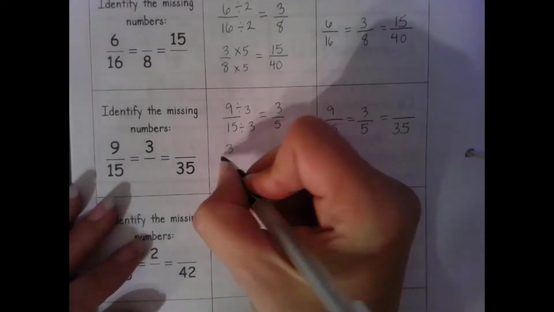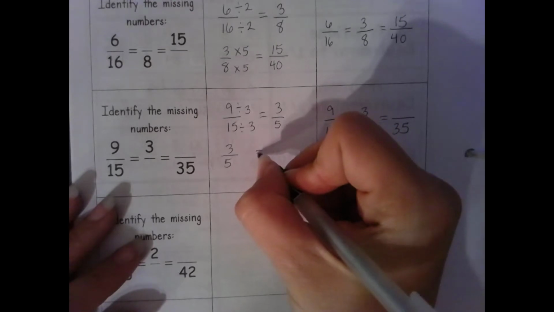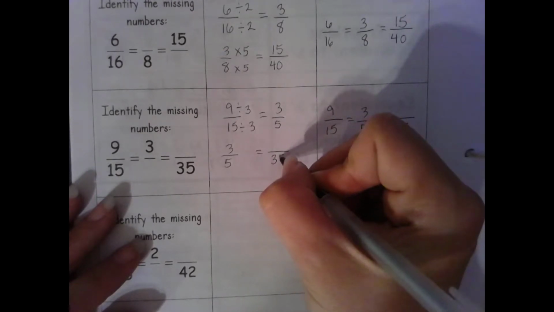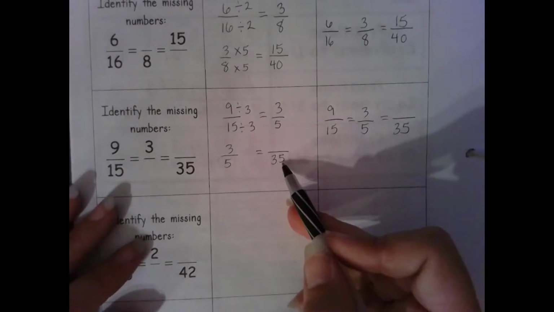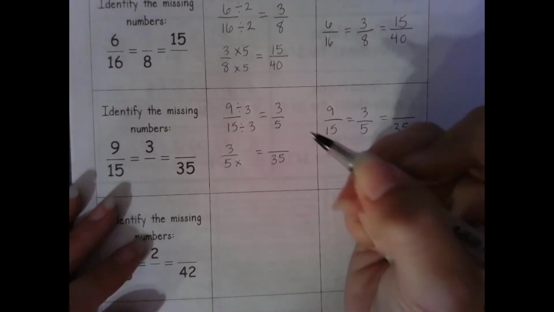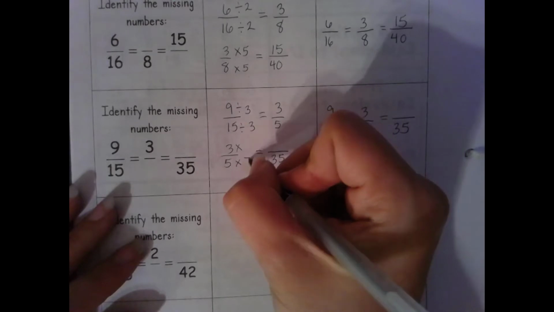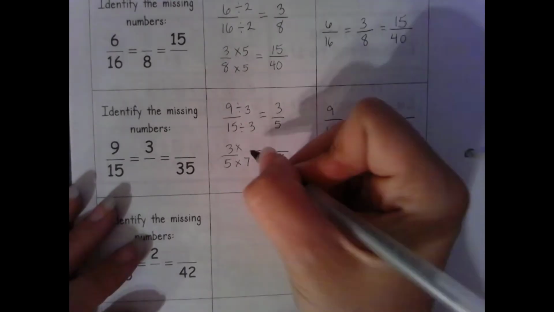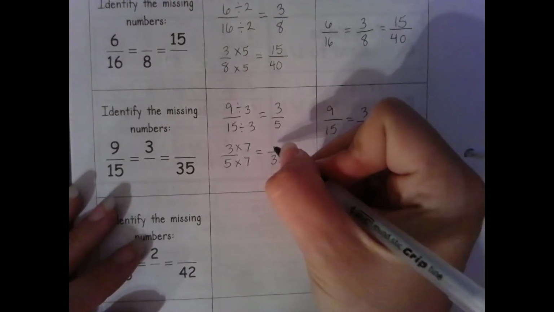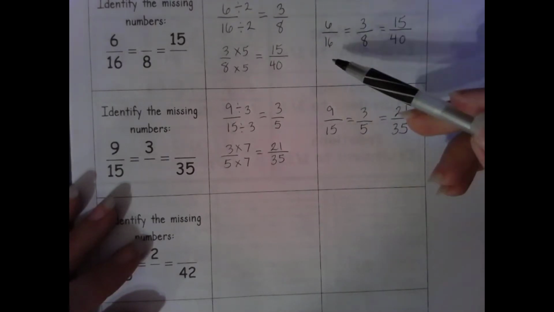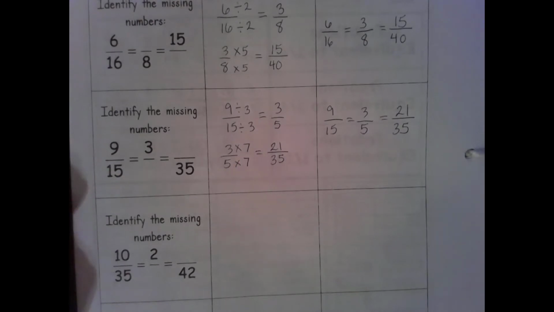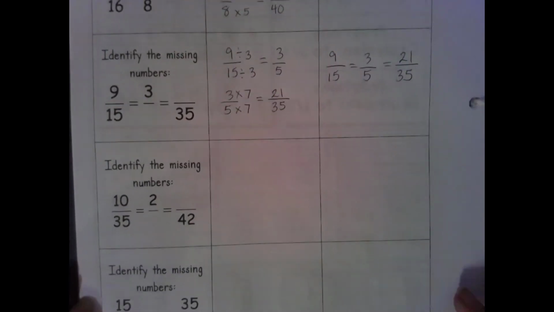Now I'm going to use that one to help me find my equivalent fraction. Well, I have more pieces, so that means I'm going to multiply. Got to cut that up. And what times 5 is 35? 7 times 5. So I'm going to do 7 times 3 is 21. So that means 21/35 is equivalent to 9/15. And that 15/40 is equivalent to 6/16. It's just a different way of cutting up or grouping those pieces.